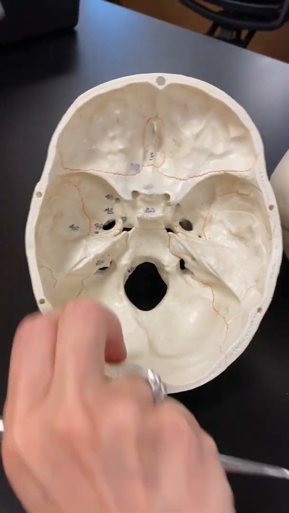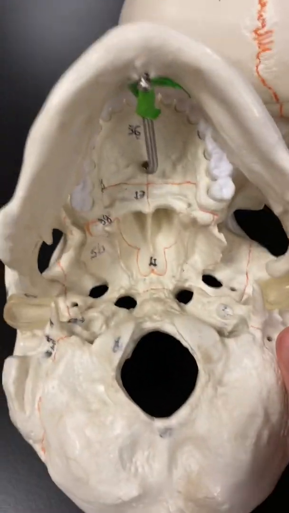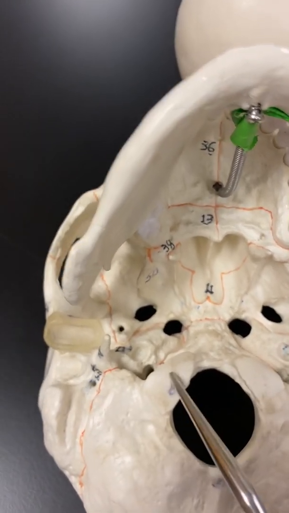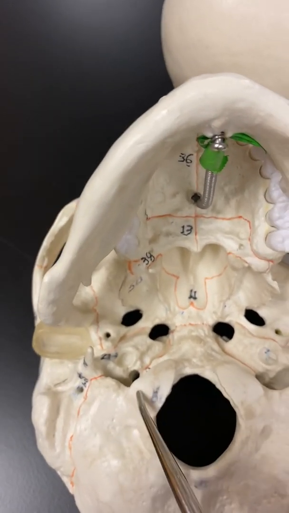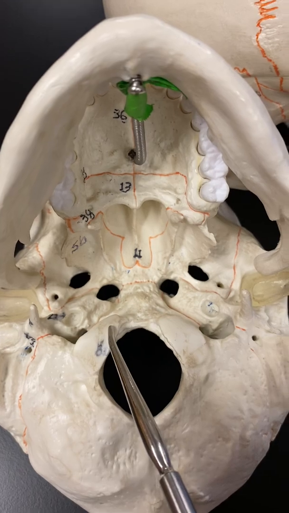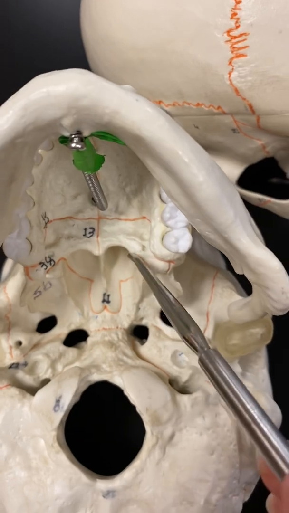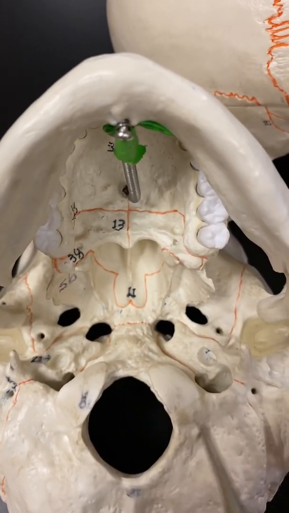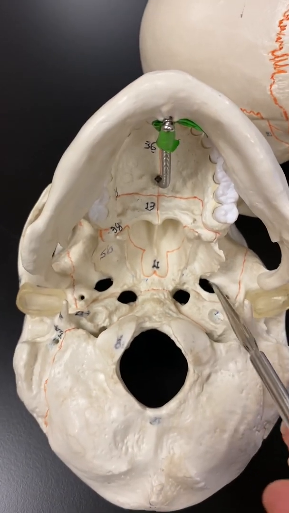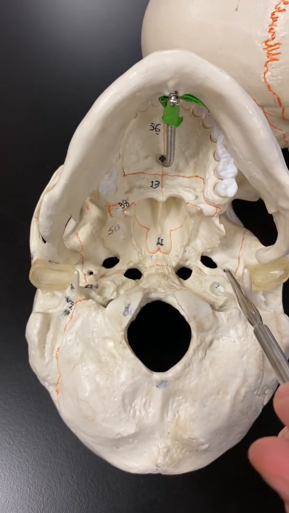Now the last view that we're going to look at is going to be the inferior view. That's this bottom view. Look again, this is foramen magnum. Then we have these two bumps on the occiput next to foramen magnum. We call it occipital condyle. This is occipital condyle. Now look here again. We saw 1, 2, 3 foramen. Foramen lacerum, foramen ovale, foramen spinosum. And that's it.